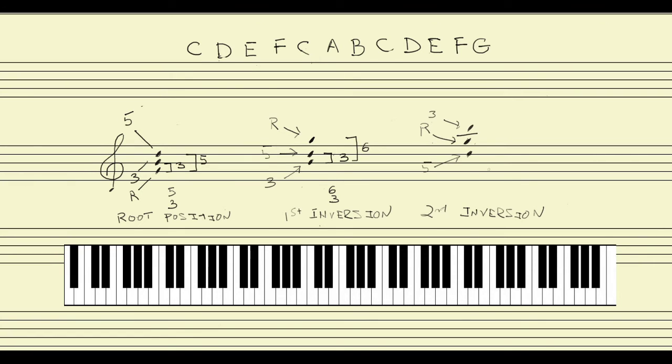Then we go over to the second inversion. Let's do the same analysis here. Again, from the bottom note. What is the interval structure up from the bottom note? And we have this D in the bottom. So from the D to the G, we have the interval of a fourth. And then from the D to the B, we have the interval of a sixth. So if I just put this down here, we have the interval of a sixth and a fourth, or a fourth and a sixth. And that is sort of the identifying interval structure of the second inversion.